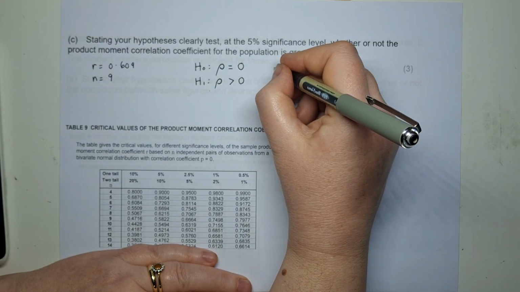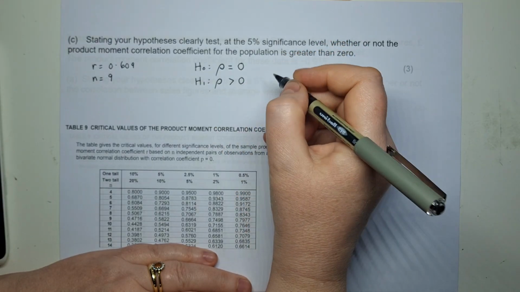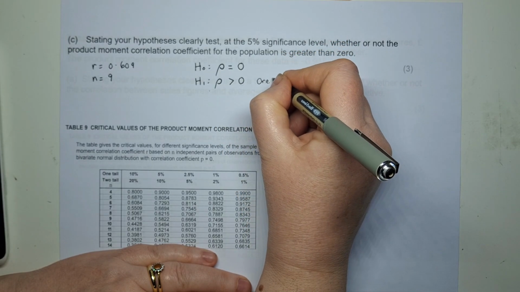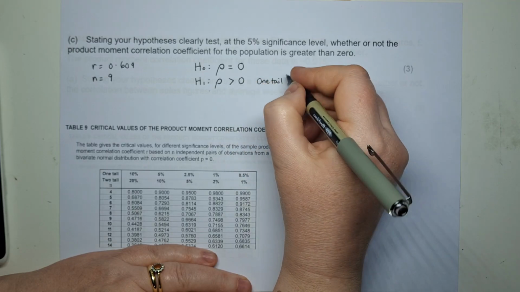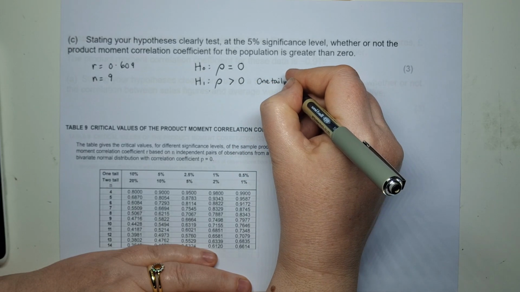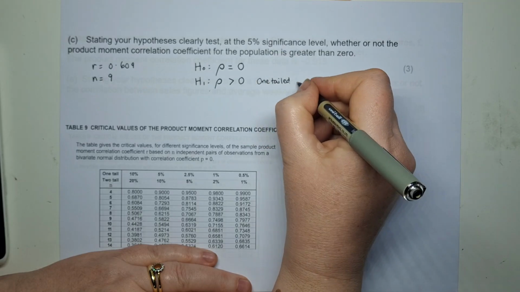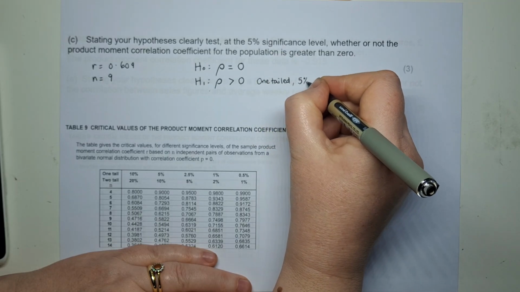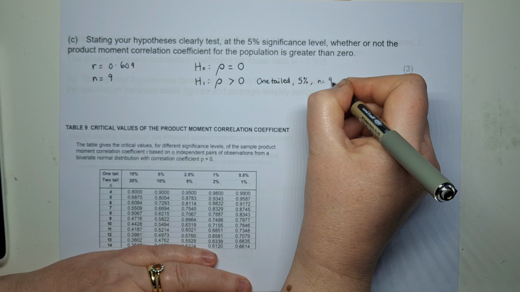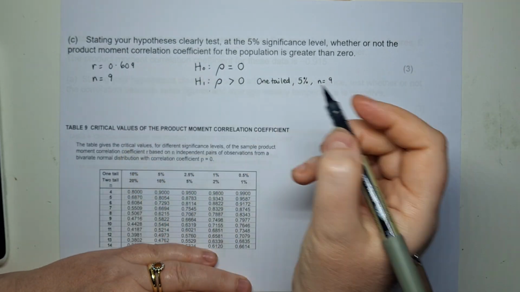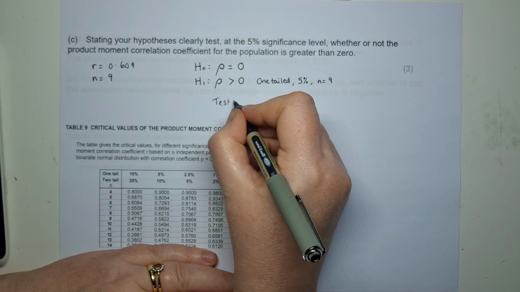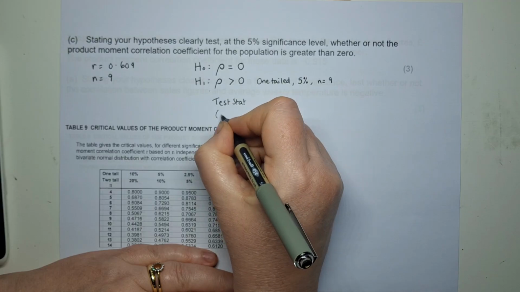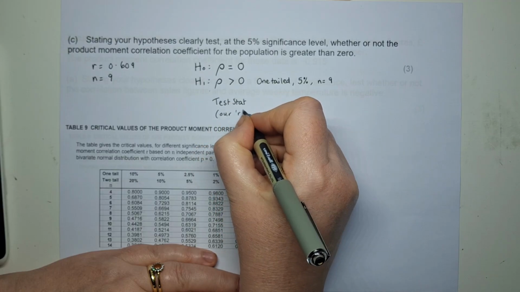So because it's a greater than, this is a one-tailed test. It would only be a two-tailed test if it's a not equal to, just like the normal distribution test. We're doing a 5% test, and we've got n is 9. The 0.609 is our test statistic. So our r value, that's 0.609.